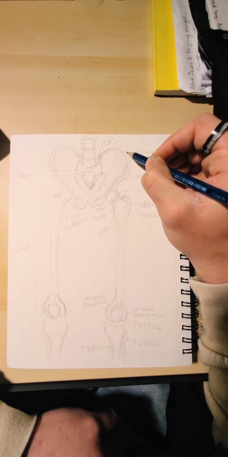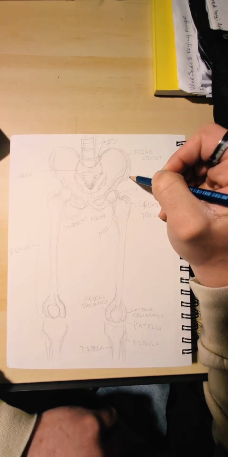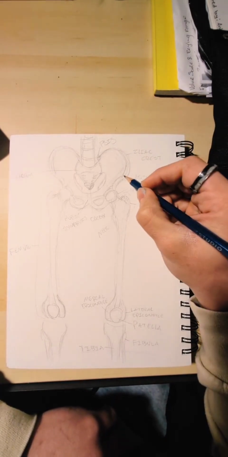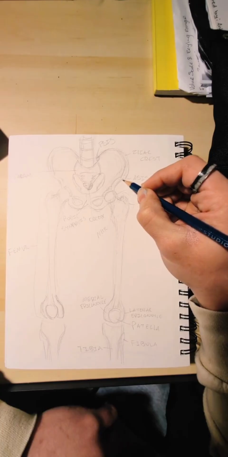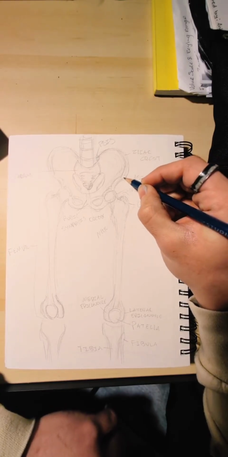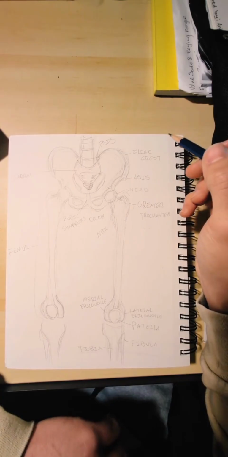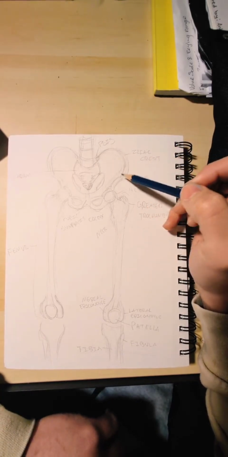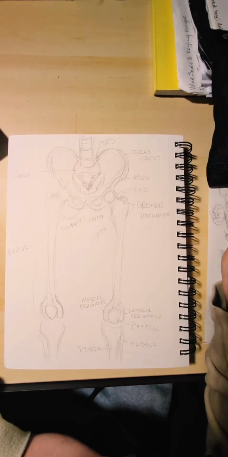And this part here is the iliac crest, or the iliac spine. And at the front of that, where the pelvis kind of turns in, that is known as the ASIS, which is the anterior superior iliac spine. So these two points are going to be very big landmarks when it comes to anatomy.